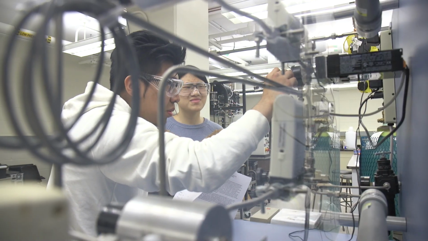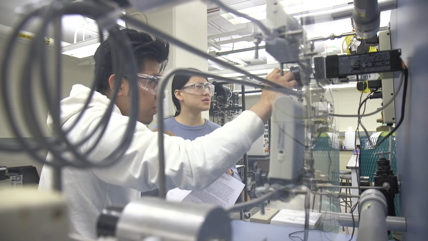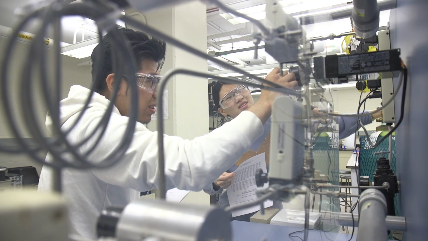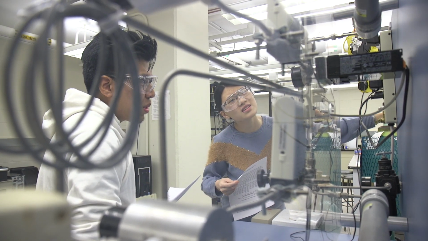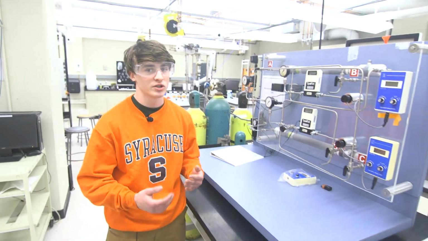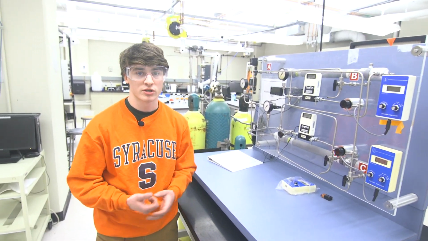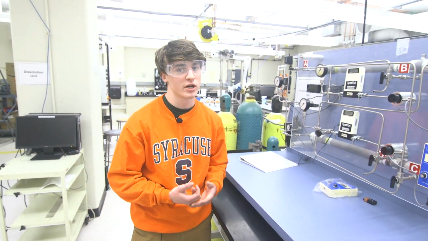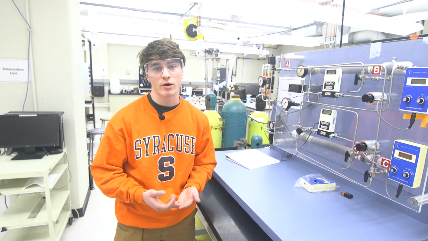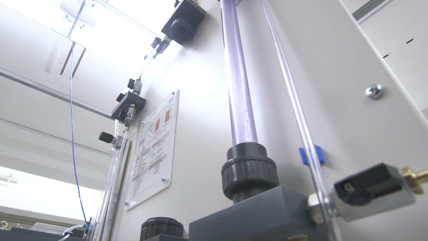So to start here, here's one of the membrane separation units. I've done a project on this, taking compressed air and separating nitrogen from oxygen, and it just helps us study the separation chemistry in air and how to create enriched nitrogen and oxygen streams that would be used in different industrial settings.